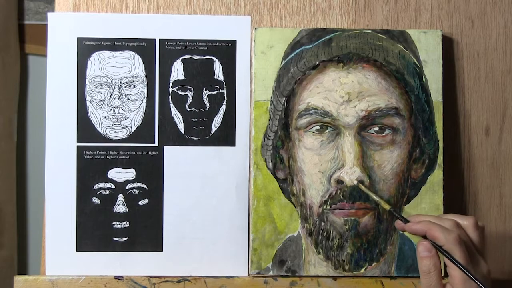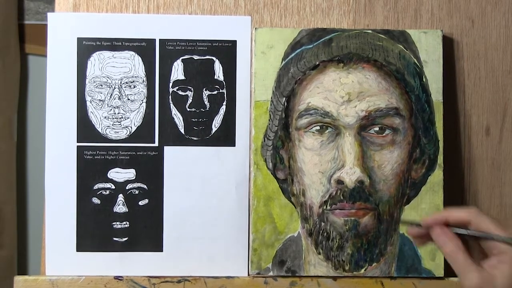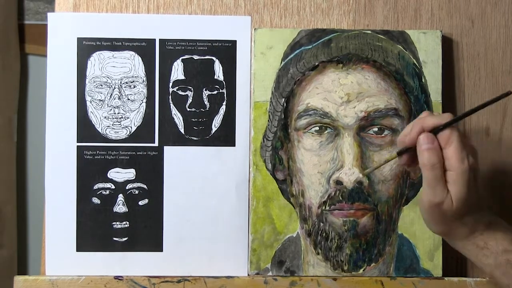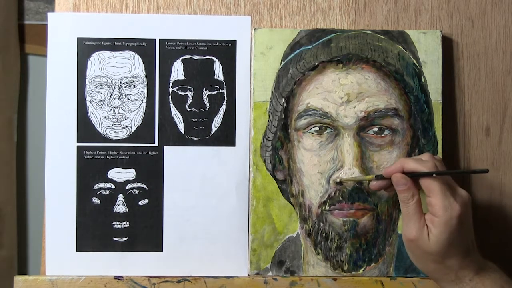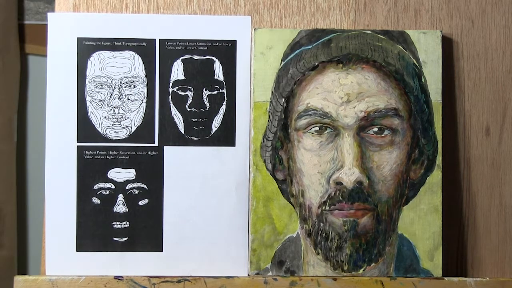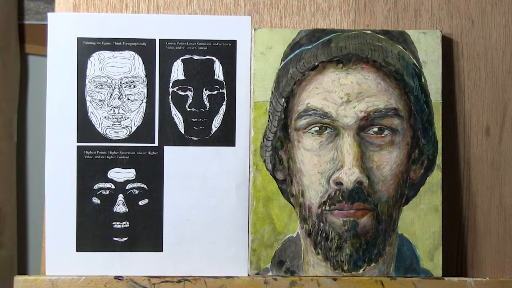Notice also how I'm taking a lot of time to refine the area around the nose and sort of leave it higher contrast than a lot of the surrounding flesh. If we think about that idea of atmospheric perspective that we learned weeks back, objects in the distance are lower contrast, objects in near space are higher contrast.